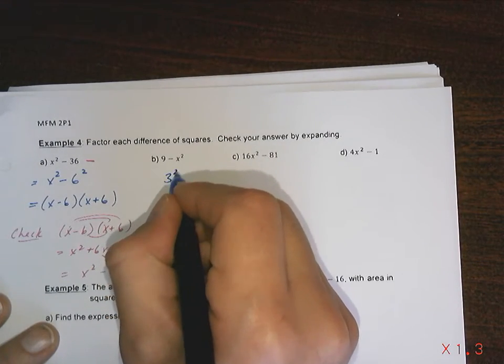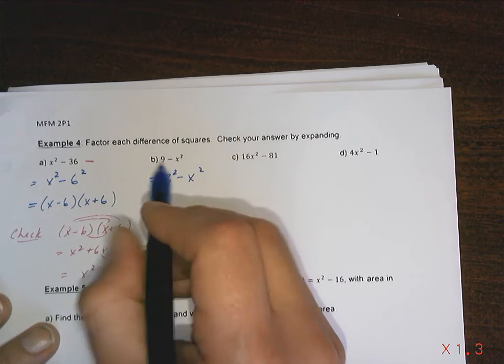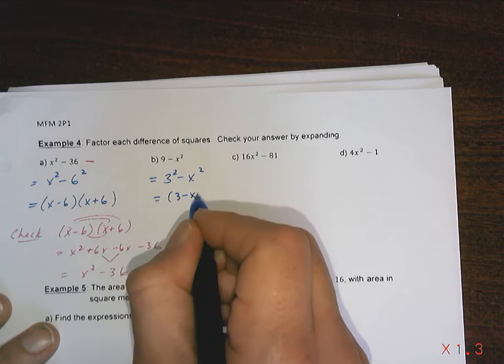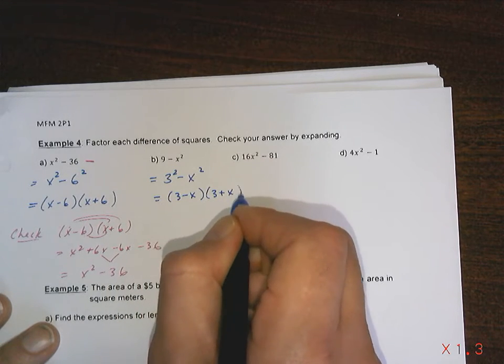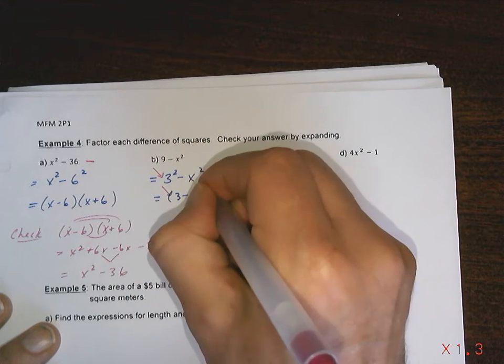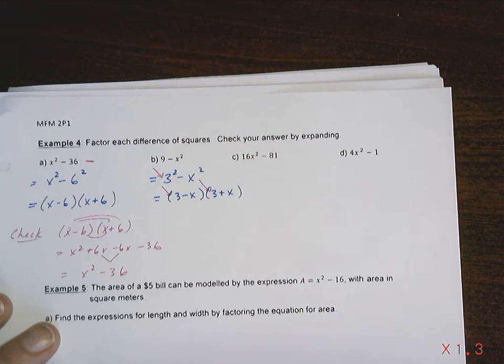Change it to a perfect square. So 9 is a perfect square of 3 squared. So now this becomes 3 minus x and 3 plus x. And notice the 3 came first, so the 3 needs to come first here. And I can expand that and get the right answer, but I don't really want to. I'll do the next one with you instead.